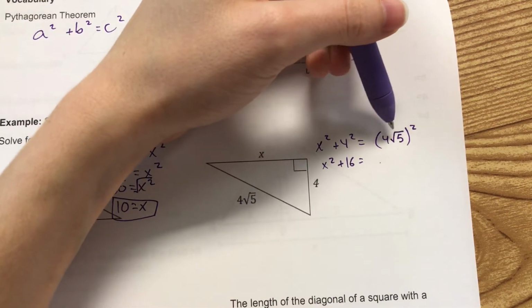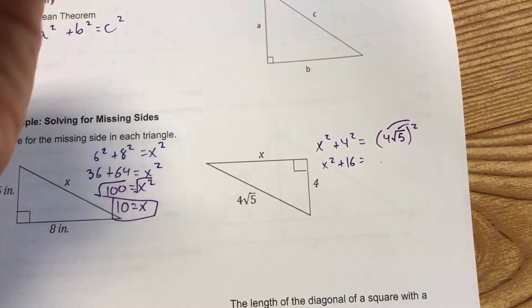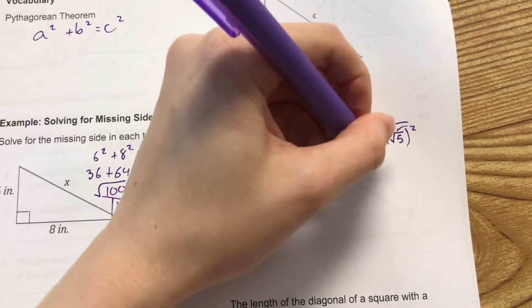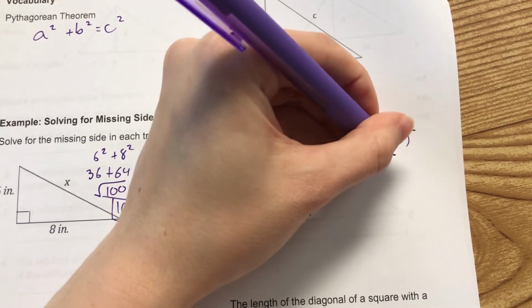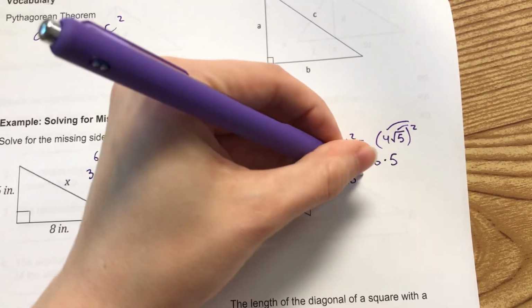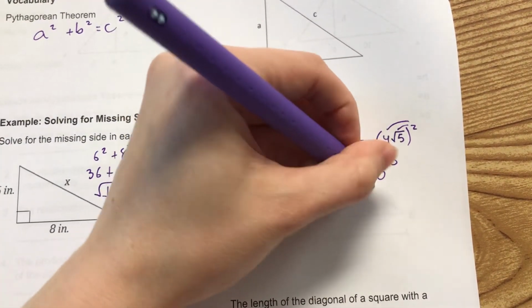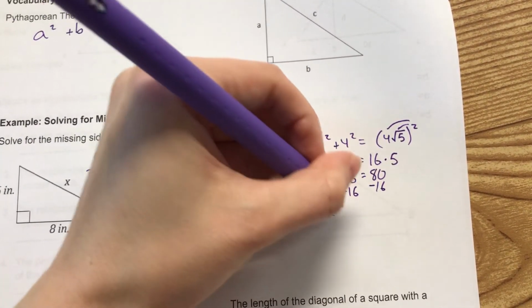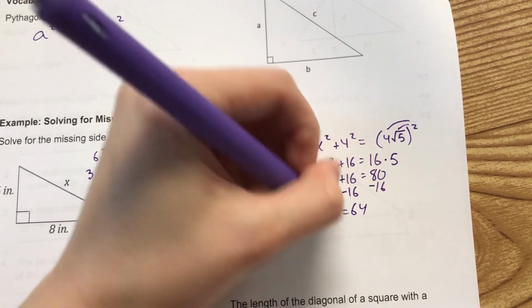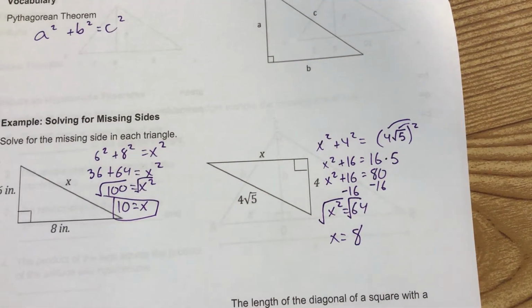Remember our power rule. We've got two things multiplied together. So 4 squared and the square root of 5 squared. So 4 squared is 16. The square root of 5 squared is 5. So we've got x squared plus 16 equals 16 times 5, which is 80. Subtract 16 from both sides, and we get x squared equals 64. Take the square root, and we get x equals 8. So 8 is our missing side.